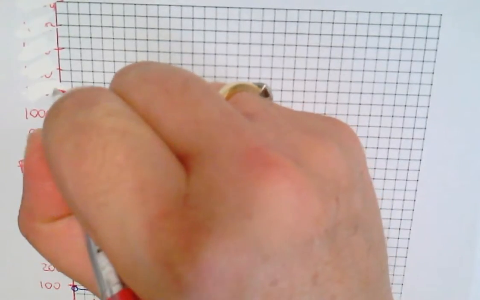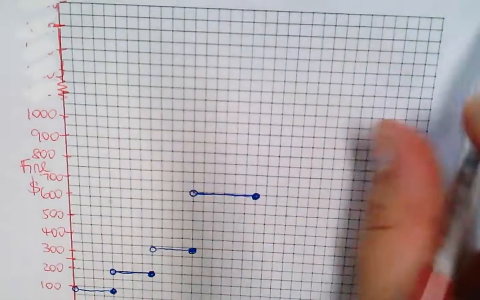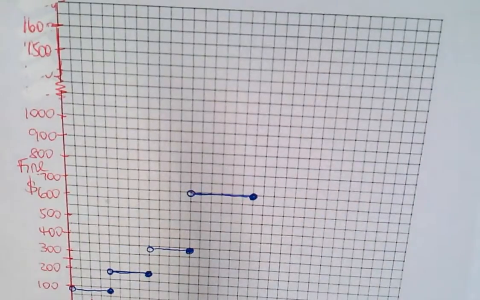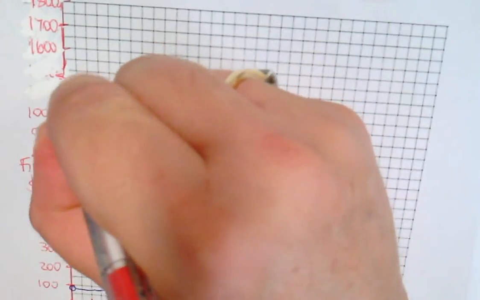I normally do this, but I am going to put a squiggle here, and then I'm going to go 1600, 1700, 1800. It's just that the grid paper is not big enough. You would never do this in an exam. 1600, 1700, 1800, but there's a squiggle. Okay? It's just that I can't fit it elsewhere.